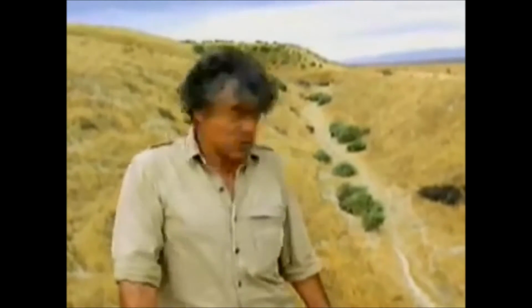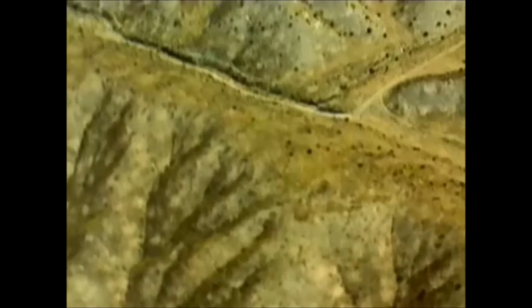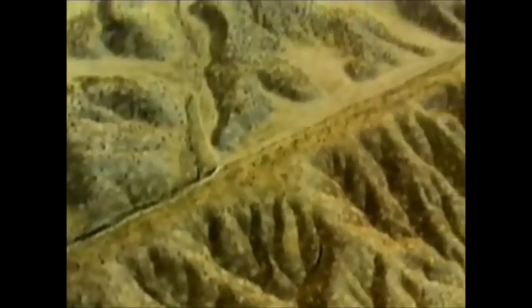You can't have an earthquake without a fault. And I'm standing right now on what is perhaps the most famous fault in the world, the San Andreas Fault, that extends from Mexico down south, way up to Oregon in the north. This is one of the few places in the world where you can stand with one foot on one tectonic plate and one on another.